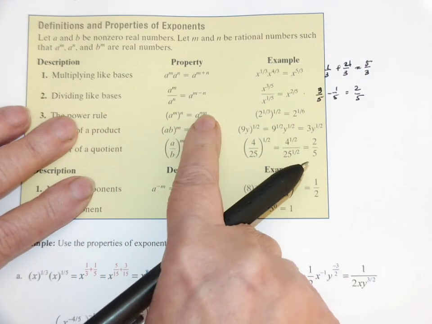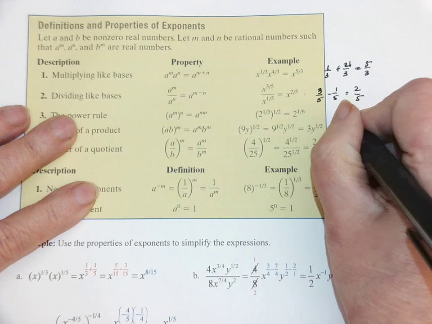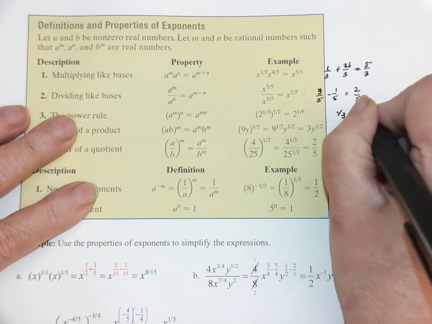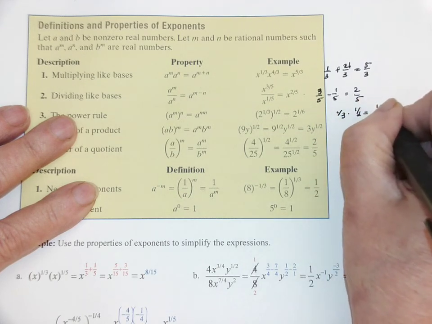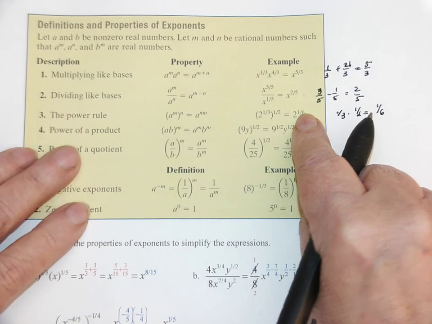Power rule, you multiply the exponents. This would be 1/3 times 1/2, which would be 1/6, and you see it's 2 to the 1/6.